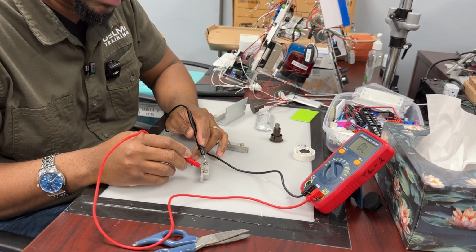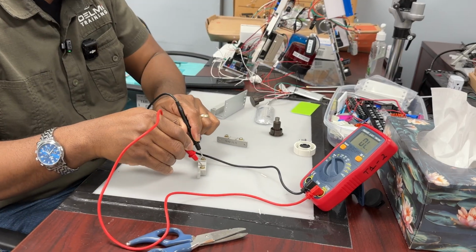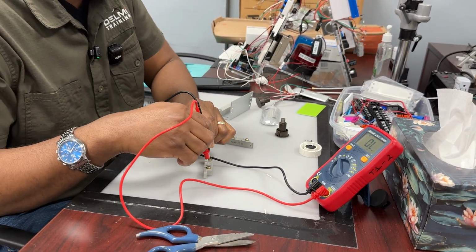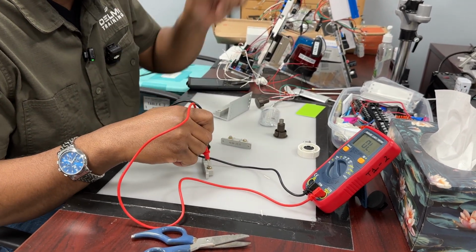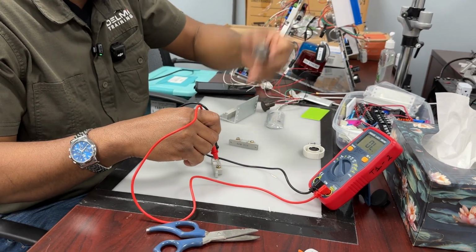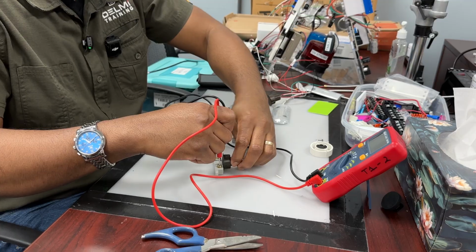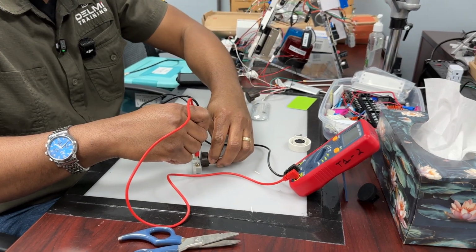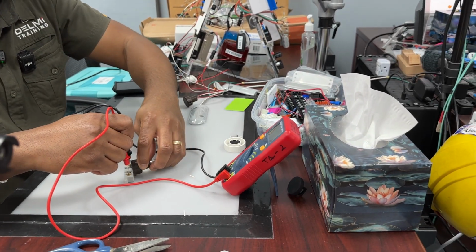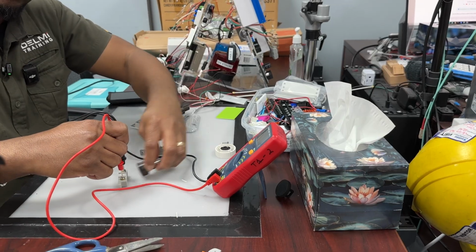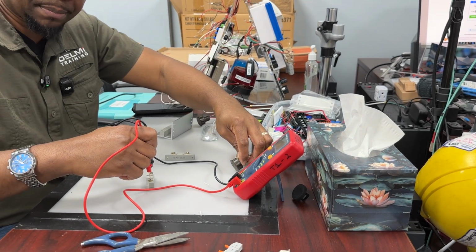This and that. Nothing is happening. So the next thing is I want to bring a magnet closer to this. So I brought the magnet closer, it's beeping. Take the magnet away, the beep stops.